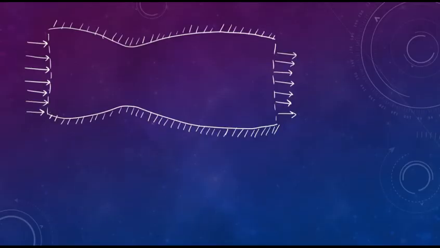Now here we are considering this duct. As you can see, in this duct we have a uniform flow. Let us say this is our station 1 and station 2. The uniform flow that we have at station 1 is different from the uniform flow at station 2.